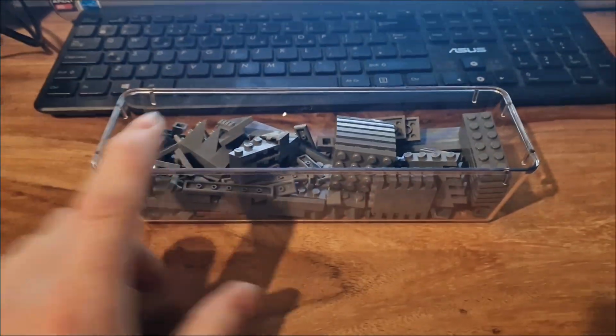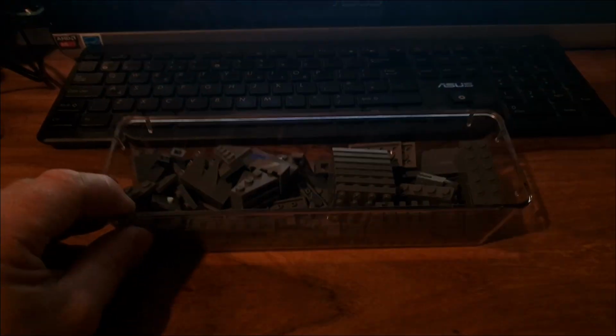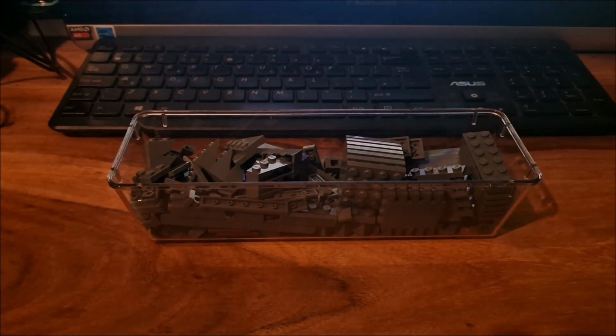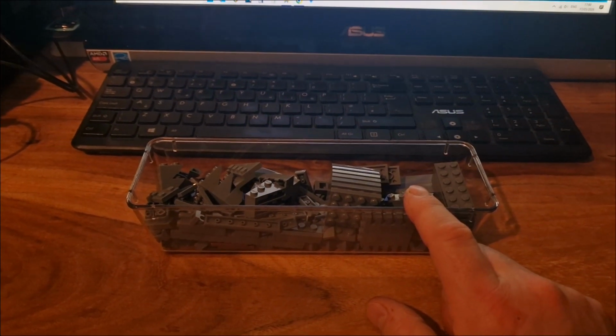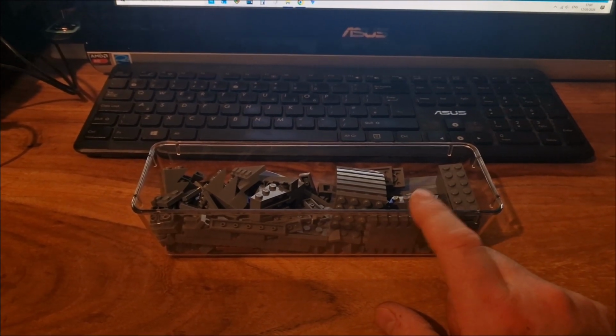So you can see here I've got a little pot of all the pieces I've started to part out, and I've basically completed the required list of dark bluish grey pieces there.